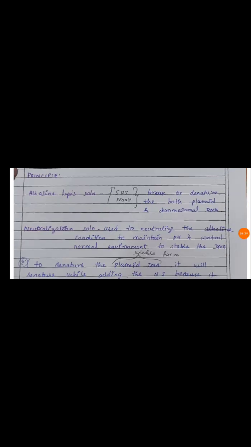Okay, here in this principle I will tell you the role of all chemicals in the isolation of plasmid DNA. Okay, first, initially the alkaline lysis solution components are SDS and NaOH. These both will break or denature the DNA, both extra chromosomal, that means plasmid DNA, and chromosomal DNA.